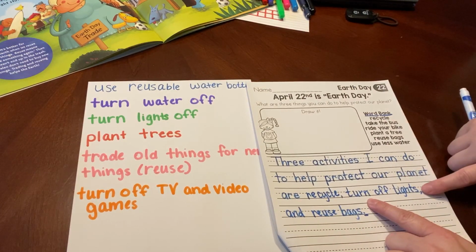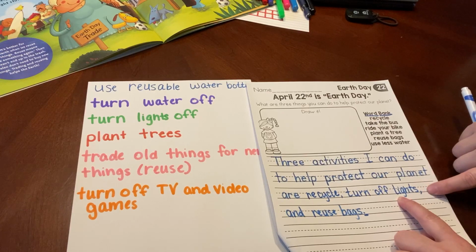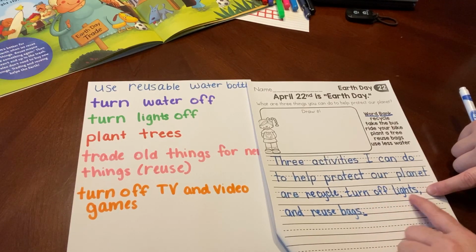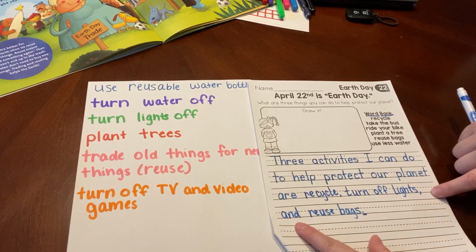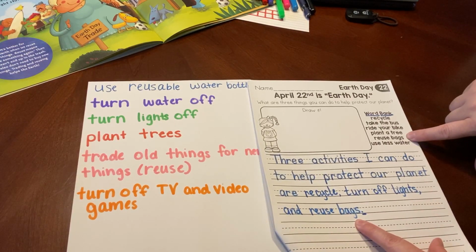turn off the lights. This is something that Kaylin is terrible at. You can find her by following the trail of lights that she leaves. So this is something that we definitely need to practice more in my house. And then the last thing I wrote was reuse bags. Like I said, I keep all of my grocery bags and we reuse those for all kinds of things.